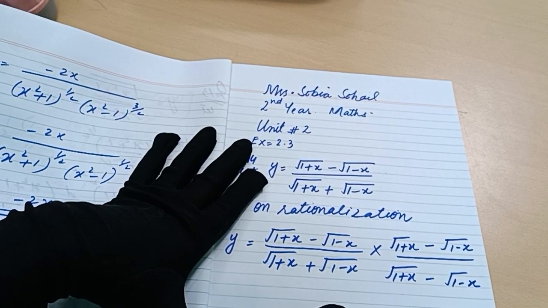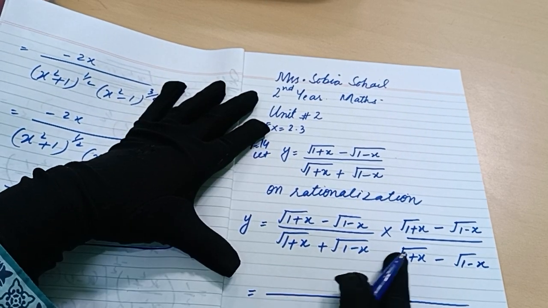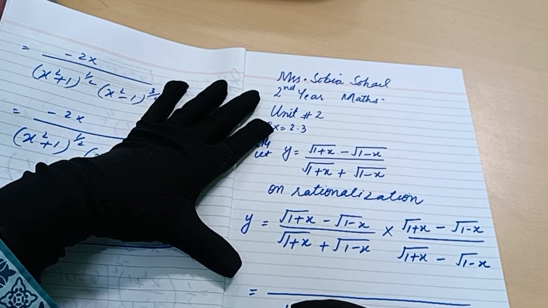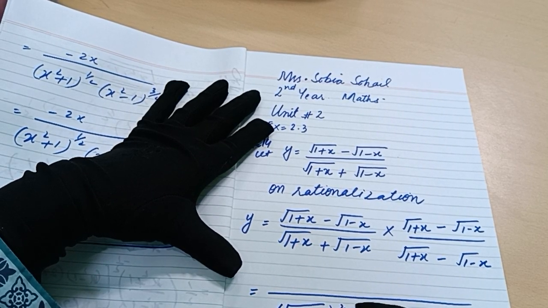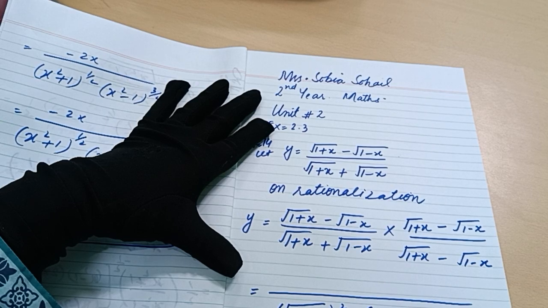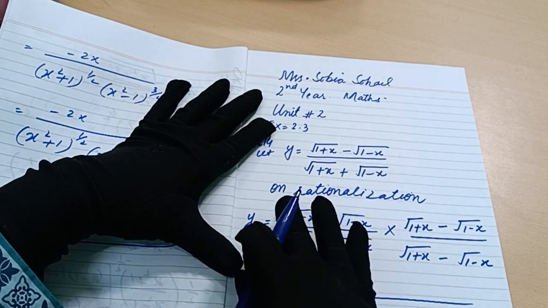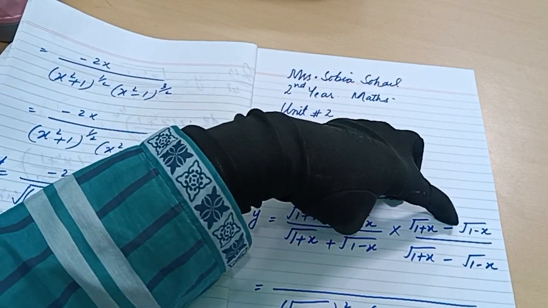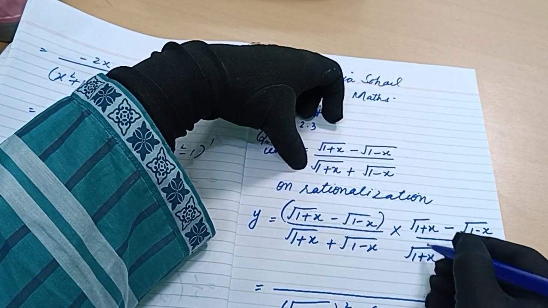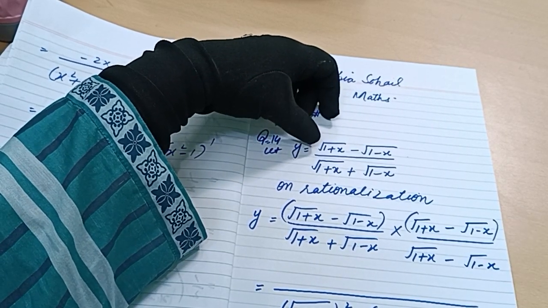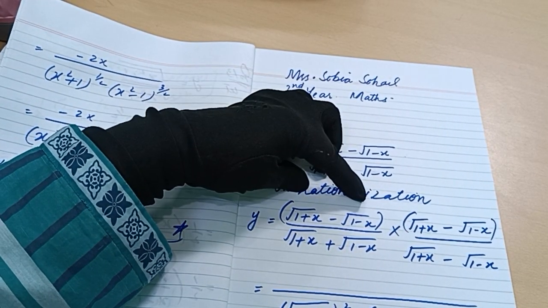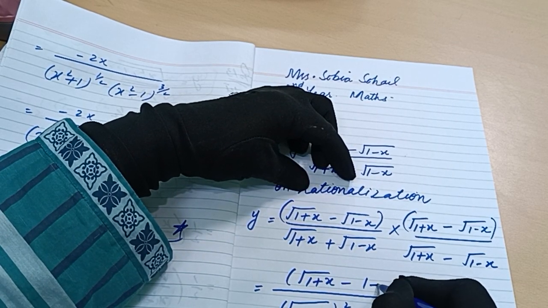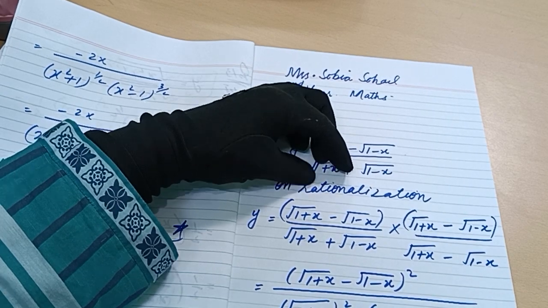What will happen? What is our main focus? That the a plus b and a minus b form, so in the denominator a square minus b square can be formed. But what happened in the numerator? The signs are the same, it means the first term and second term are exactly the same, so a whole square could be there, like a minus b whole square. We can write that as it is in the whole square form, so that we can apply the formula also.